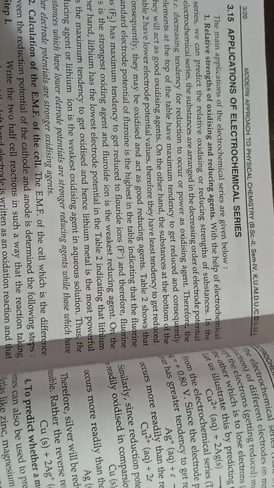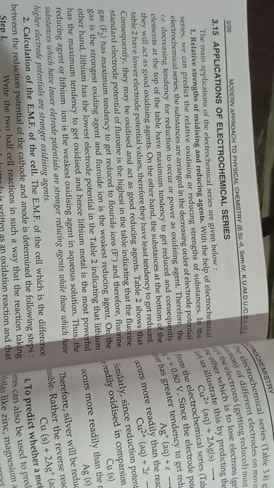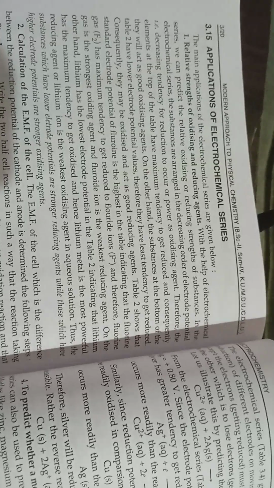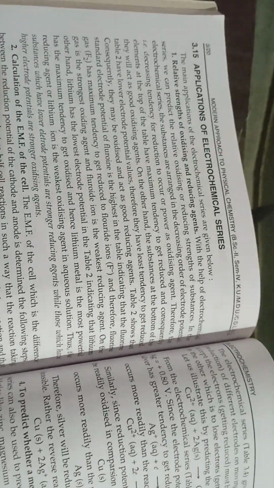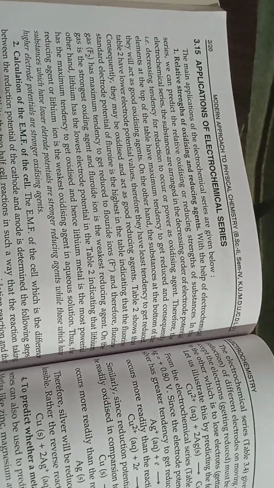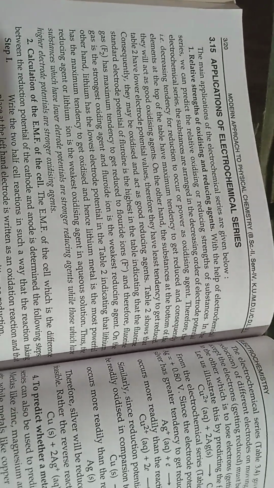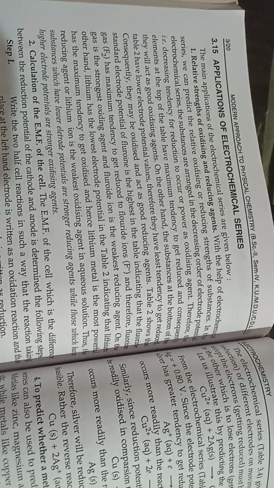Now, applications of electrochemical series. The main applications of electrochemical series are given below. First, relative strength of oxidizing and reducing agents. With the help of electrochemical series, we can predict the relative oxidizing or reducing strength of a substance.